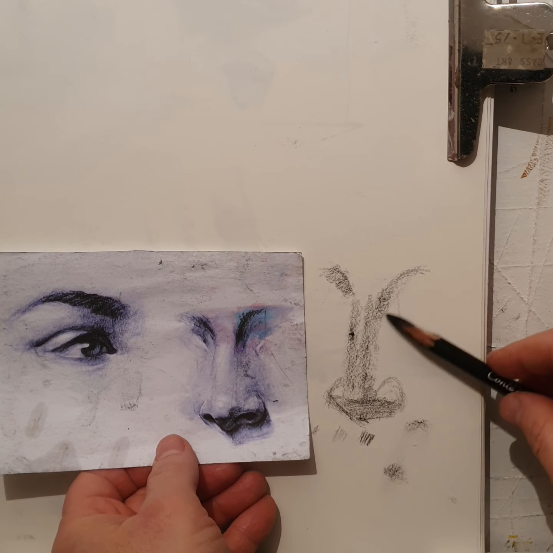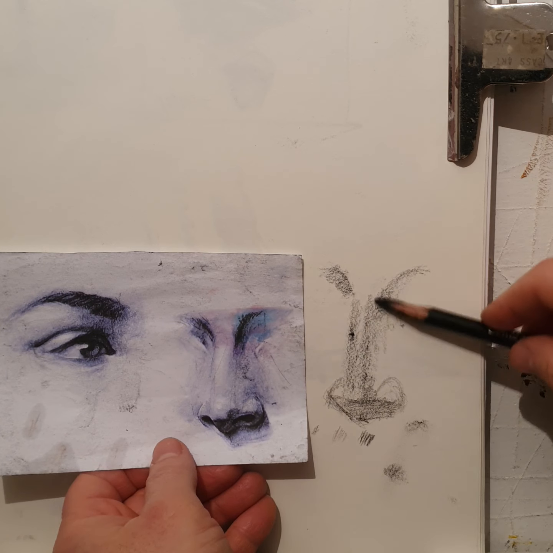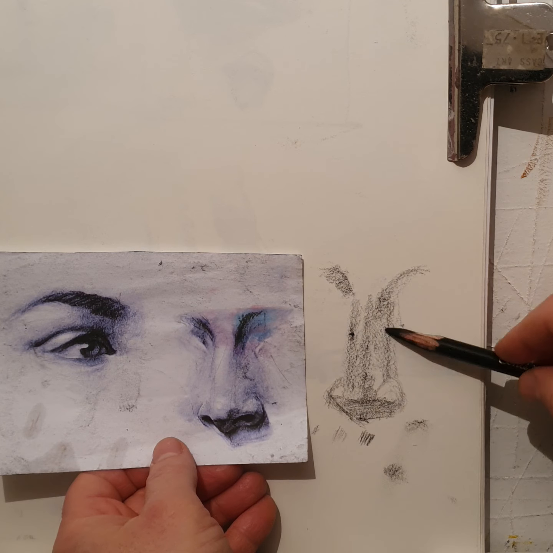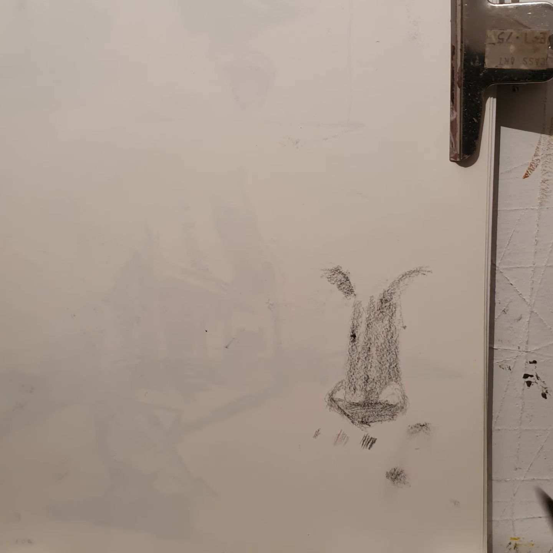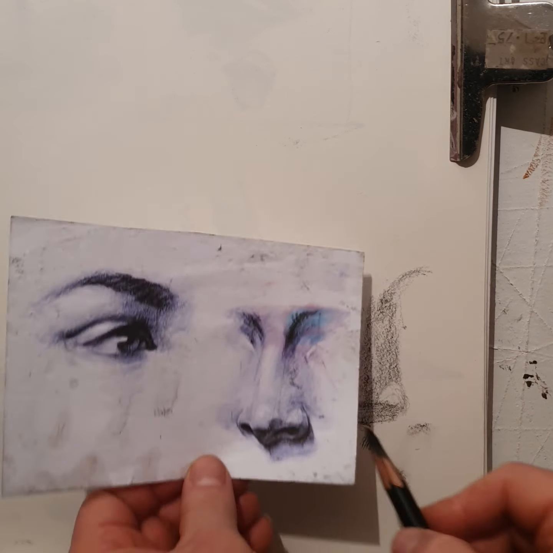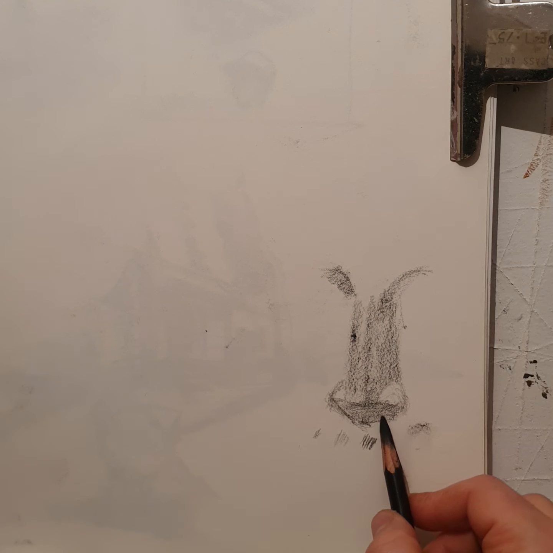And now what I'm left to do is that little shadow on the right hand side here. See, there we are. Now, don't forget, you can highlight the nostril here. Look at that.